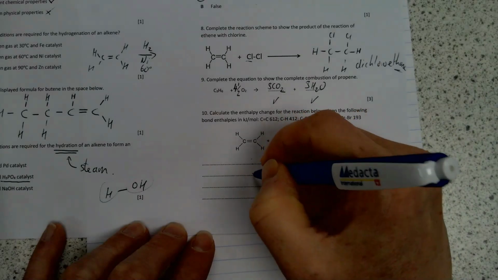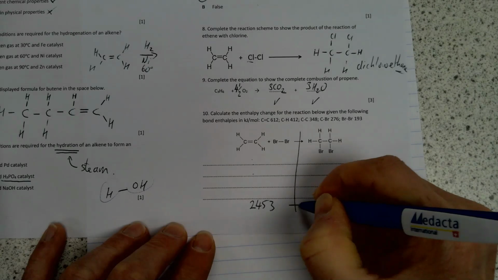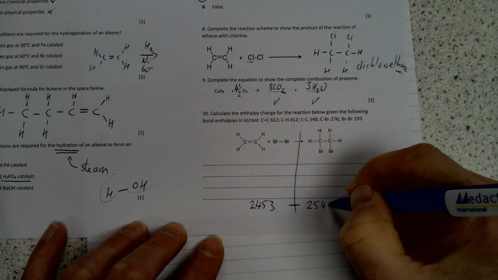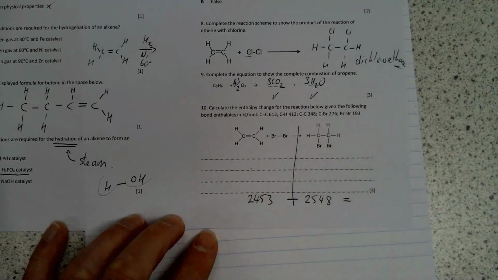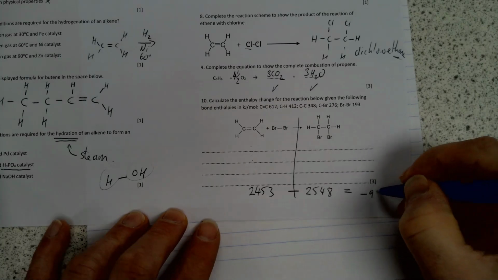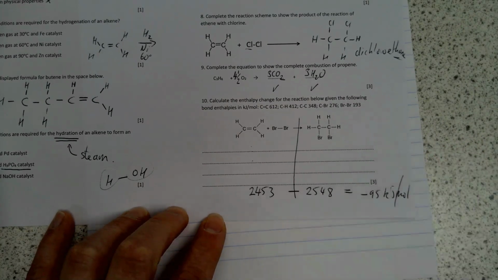So if you tot all these up, I'm not going to do it, but it comes to 2453. Some of you didn't get that far. If you tot up the right hand side, it comes to 2548. Left take away right gives you minus 95, and the units are kilojoules per mole.